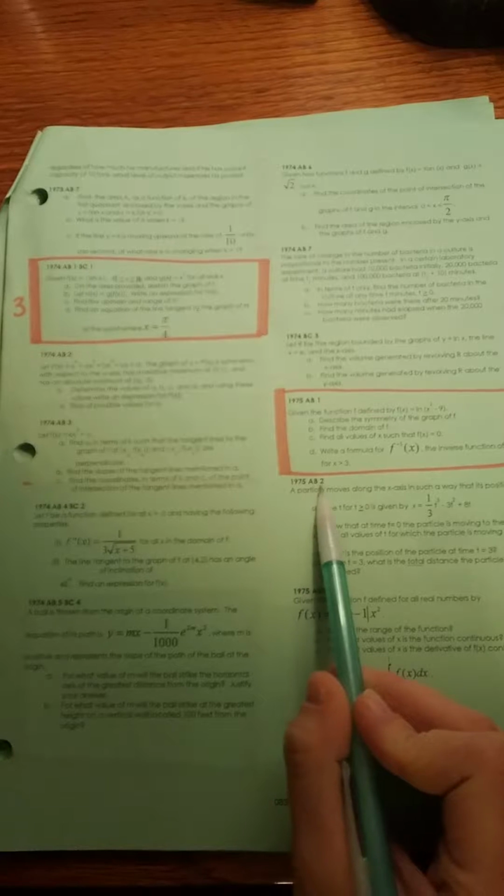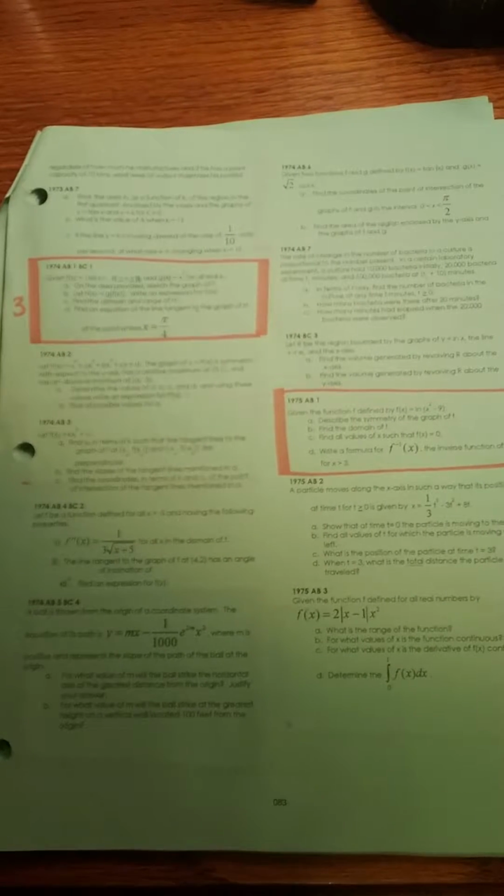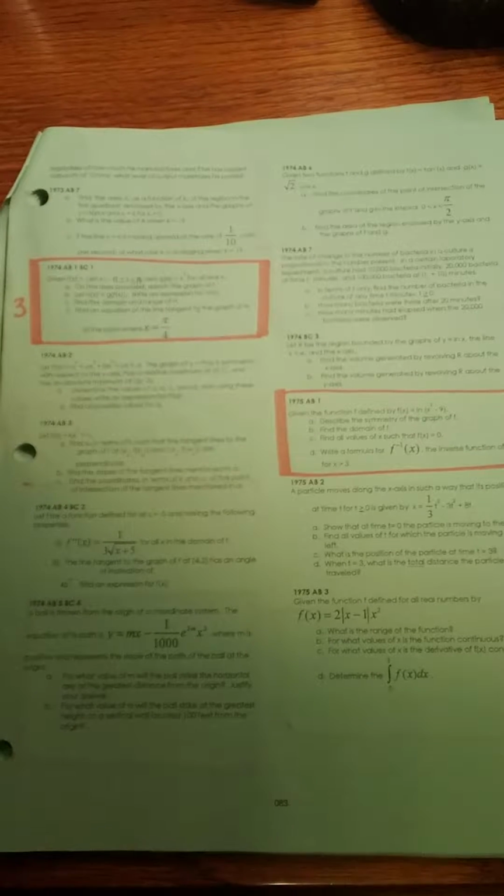This week, the problems that we're going to look at are going to be particle motion problems, like 1975 AB2. In a particle motion problem, you're going to be given an equation for either the position, velocity, or acceleration of a particle. Typically, that particle is moving along the x-axis, although sometimes it may be moving along the y-axis.